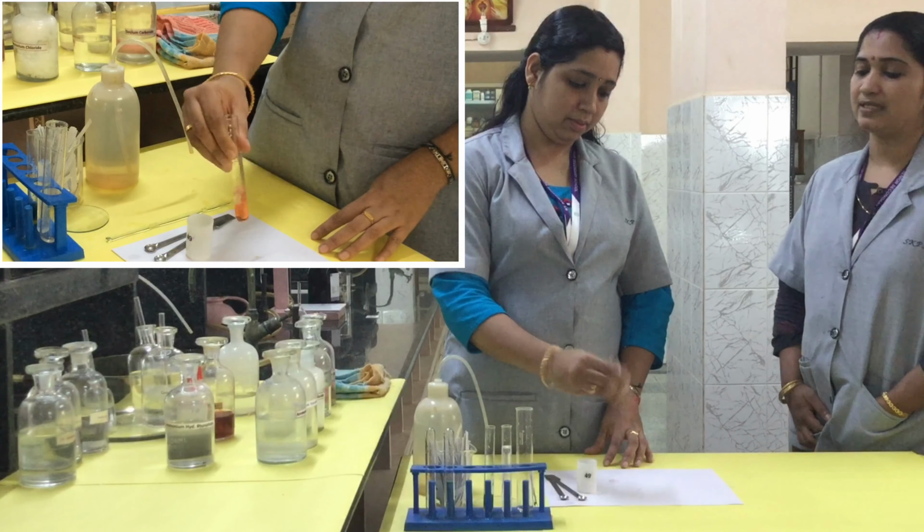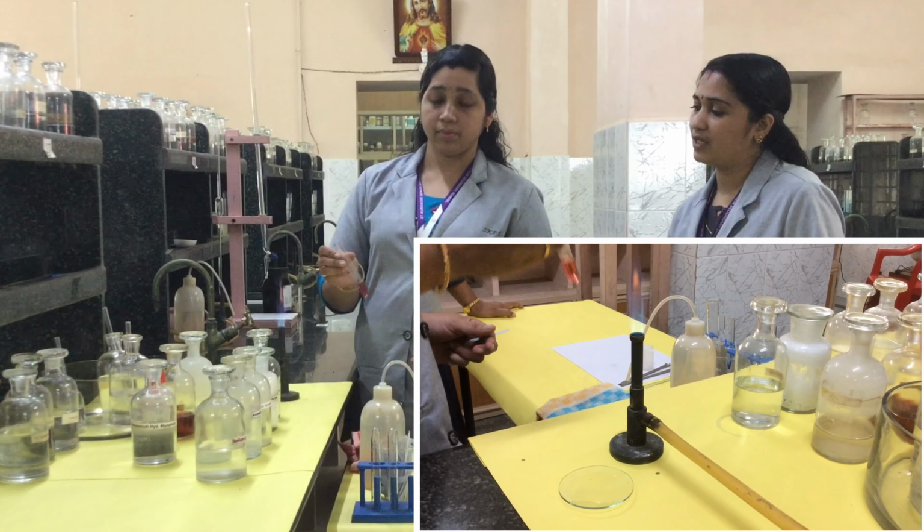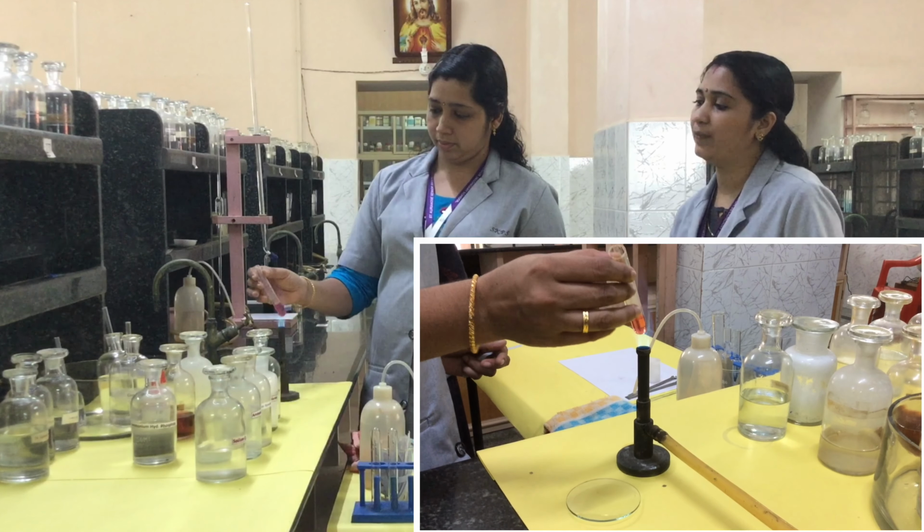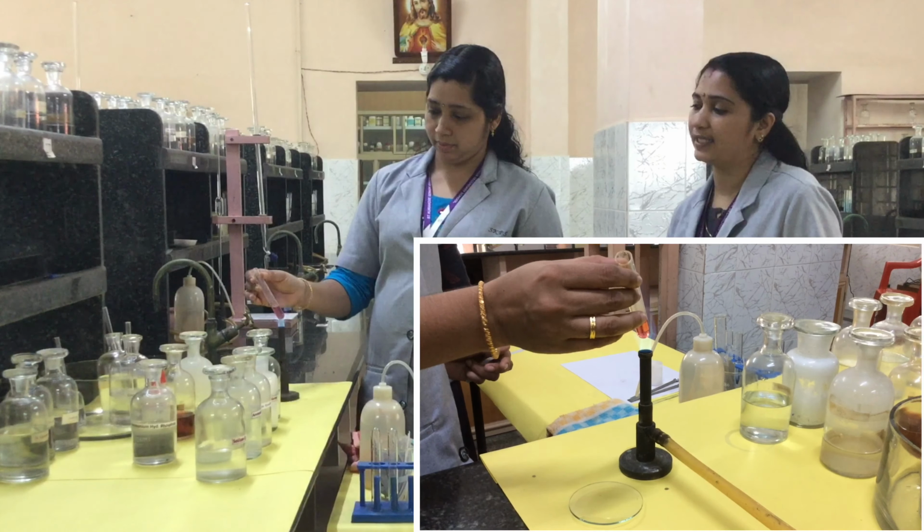So for the confirmation of magnesium in group 6, we also perform the ash test. We already added concentrated nitric acid and cobalt nitrate solution to the salt solution. Then boil the contents in the test tube, and into the boiling solution, dip a filter paper.